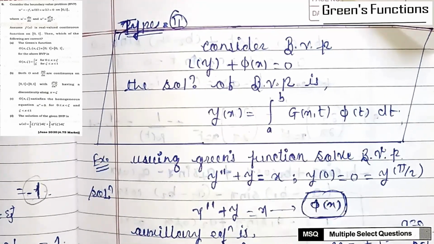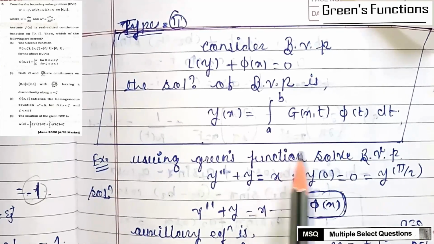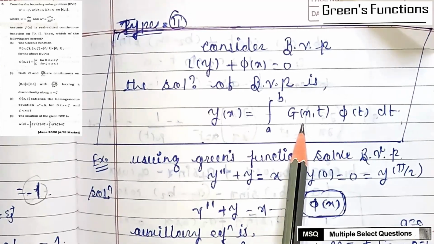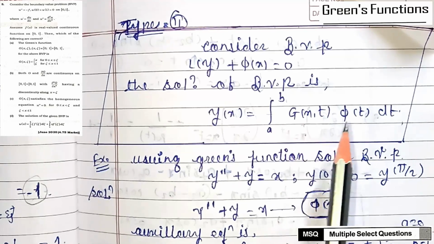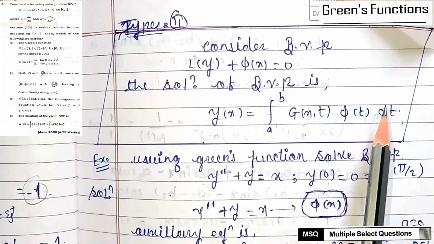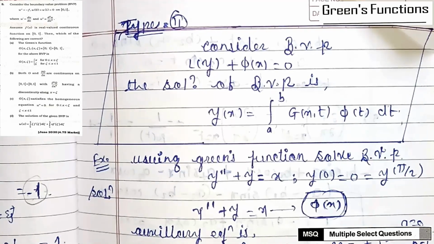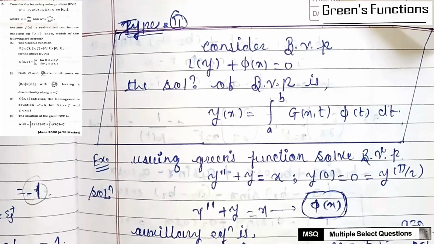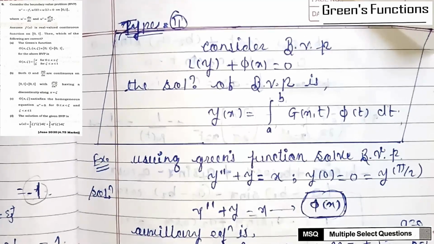Now you may get confused here, because we have g of x, t, but we actually get g1 of x, t and g2 of x, t. So we apply the limit a to t for g1 of x, t plus t to b for g2 of x, t, and outside the bracket phi of t dt. Then you solve that integral and you will get the solution of our boundary value problem.